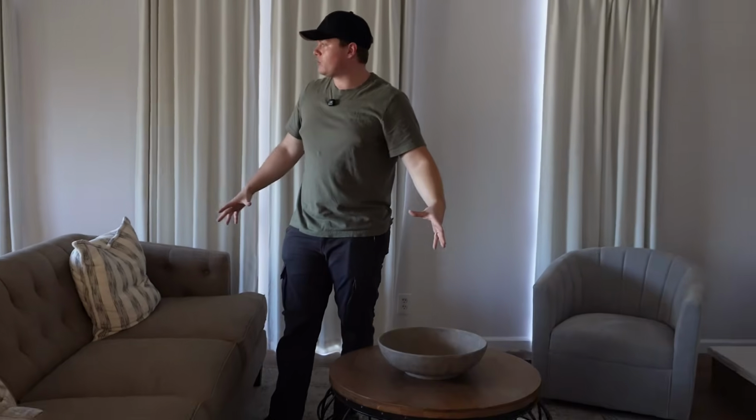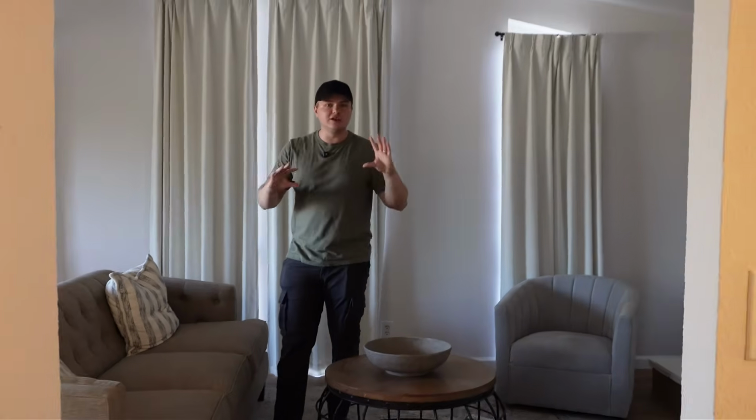Now, this is one of my favorite rooms in my entire house. This room, I don't really know how to describe it. I would say that it's kind of like a second living room. I have 2 living rooms in this house. You saw my first living room, and this is my second living room right here, but it's a little bit different than the first one.